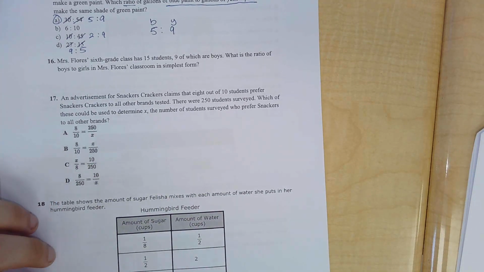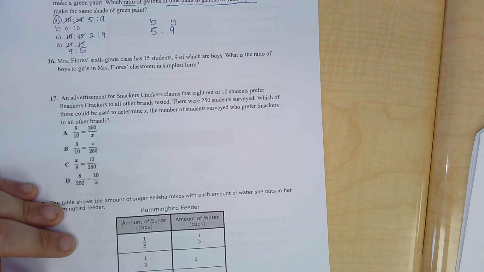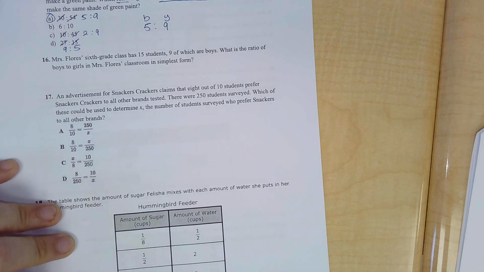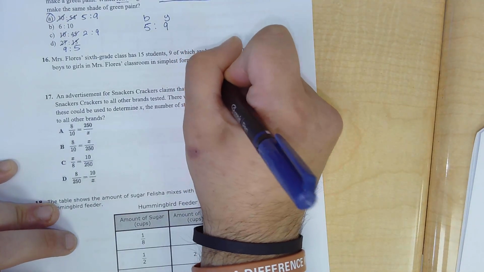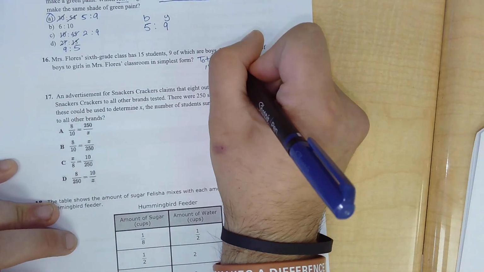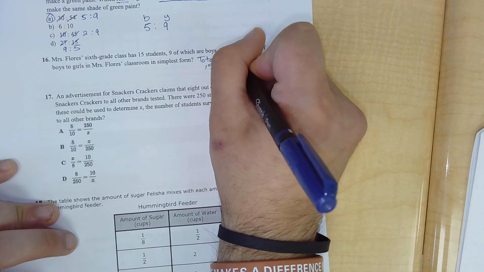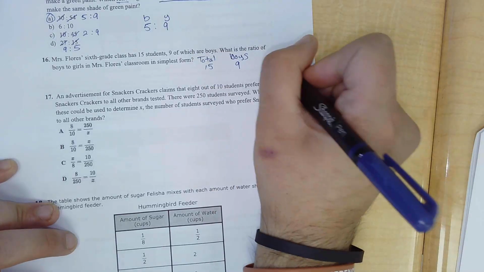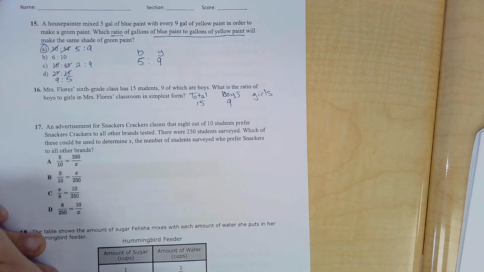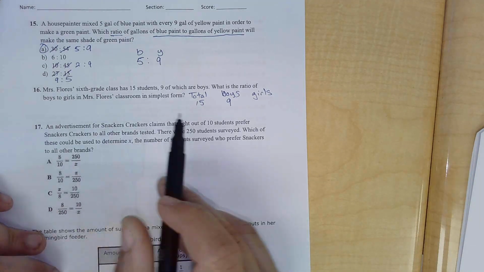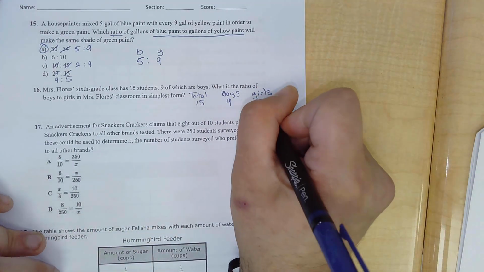All right, when we talk about 16, it says Mrs. Flores' sixth grade class has 15 students, 9 of which are boys. What is the ratio of boys to girls in Mrs. Flores' classroom in simplest form? So we know that they have a total of 15 students. We know 9 are boys. How do I find how many are girls? Subtract 9 from my total, which gives me 6.